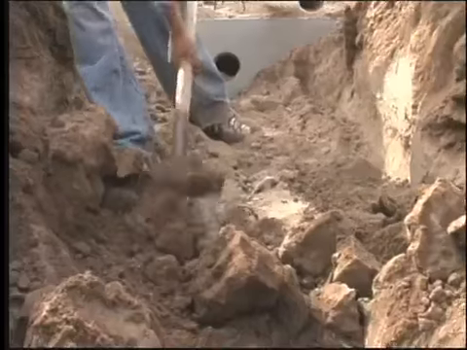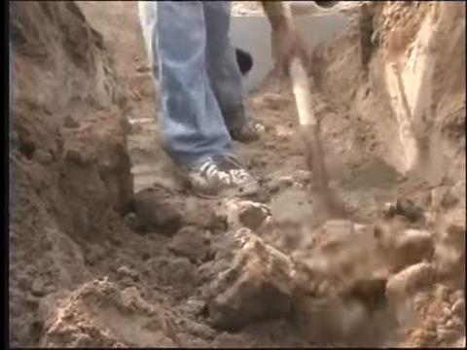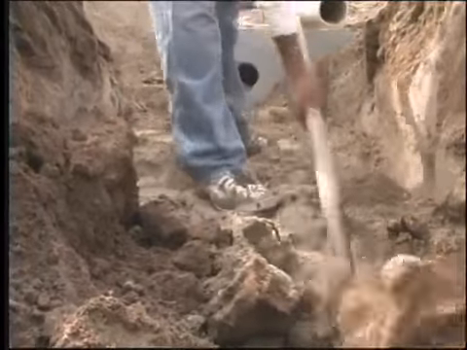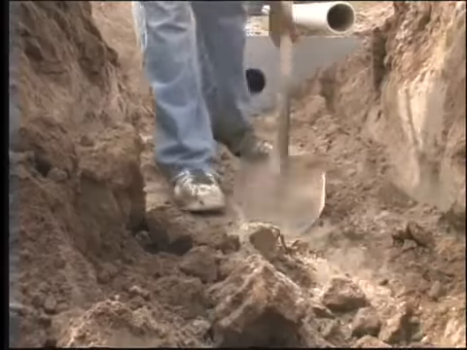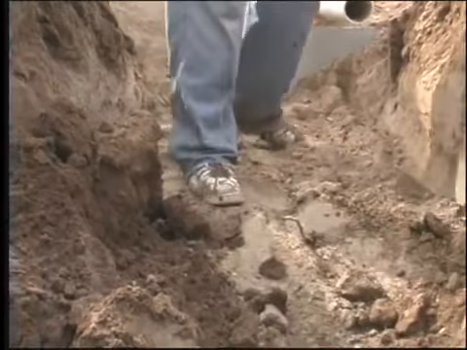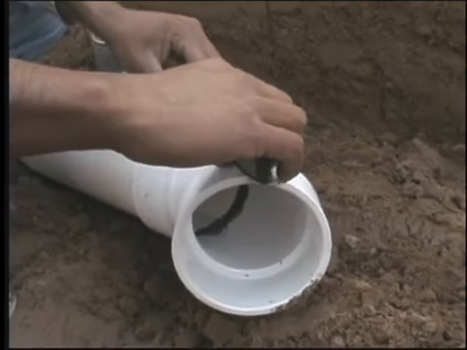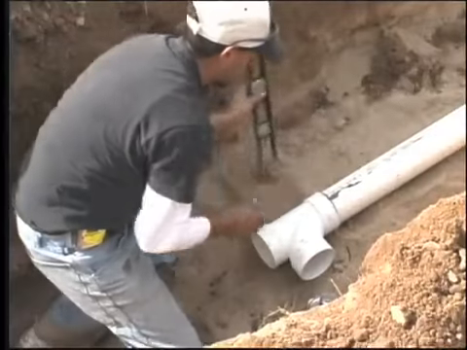When constructing a chamber drain field, it is very important that the trench from the septic tank to the drain field be level. The trench for a gravel and pipe system can be constructed with or without a slope. However, the drain field pipe must be sloped.